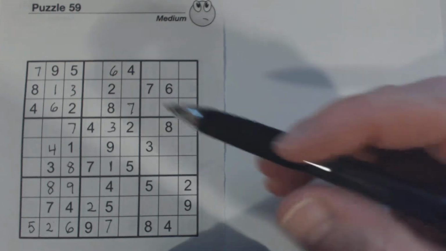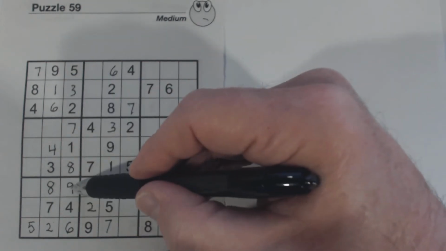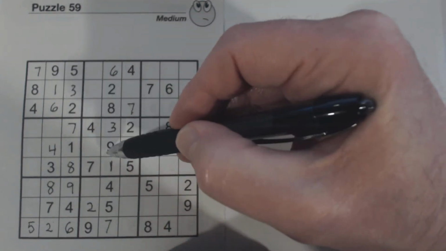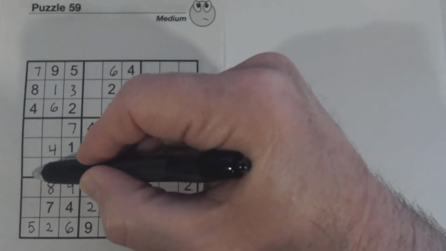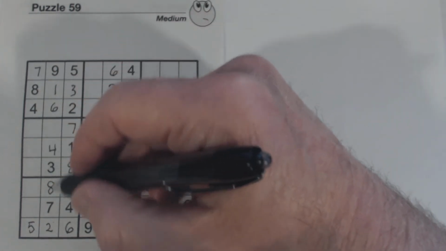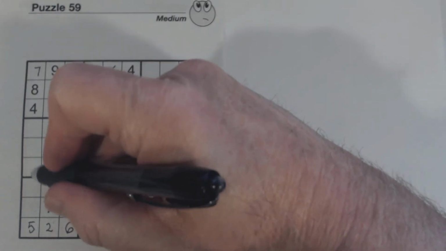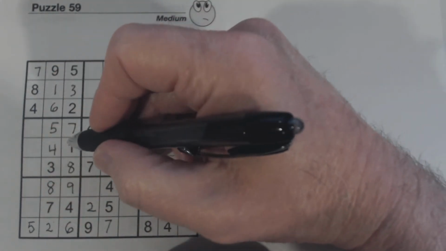And now we know, let's look at this a little bit closer. We've got a 9 here and a 9 here and a 9 here, so we know one of these is a 9. Of course, let me fill this in right here. We've just got a 5 left right there. Okay, so we got 9s here.